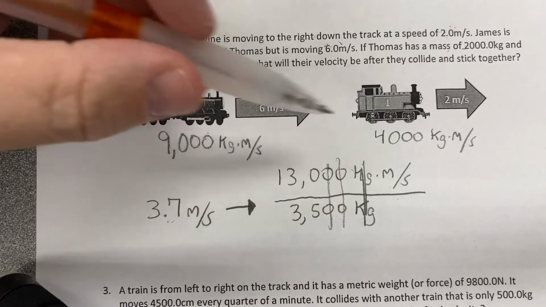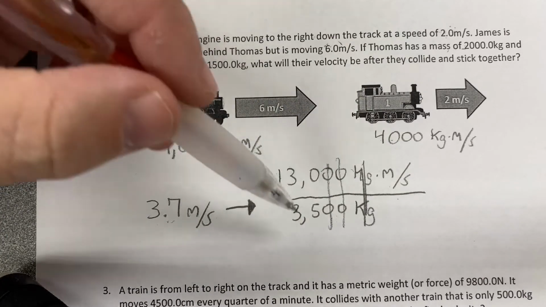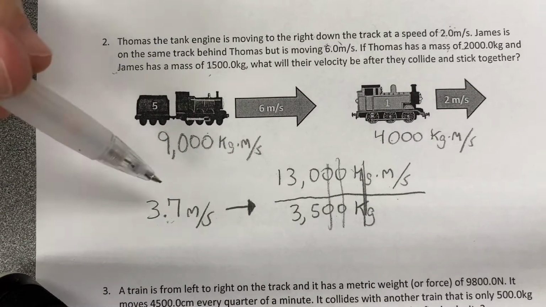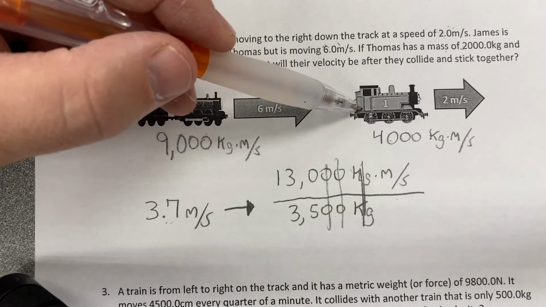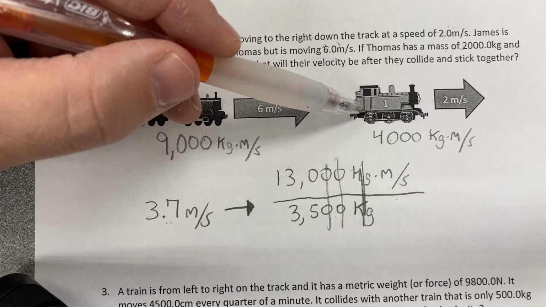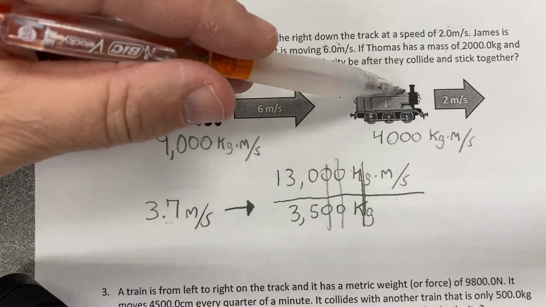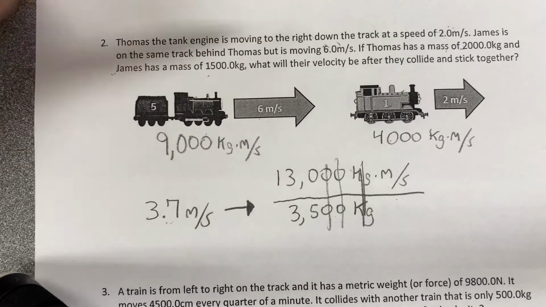So we got the momentum of both cars, added them together because they were going in the same direction when they collided, divided it by the mass of both cars, and that's the speed they'll go at. And that kind of makes sense. James is going 6 meters per second, hits a much slower Thomas, who's heavier. So James has to speed him up. And in order to make him go faster, he has to go slower because the momentum is conserved.